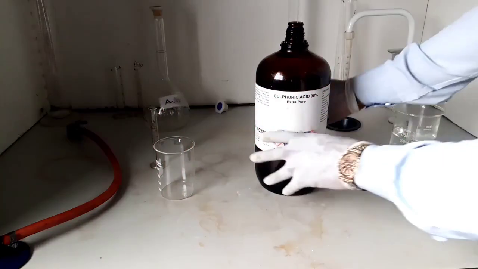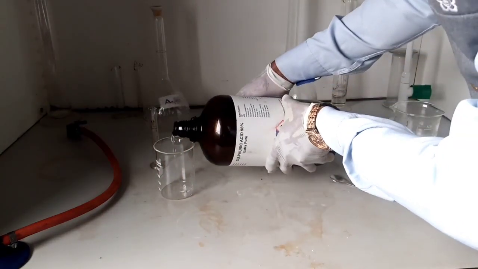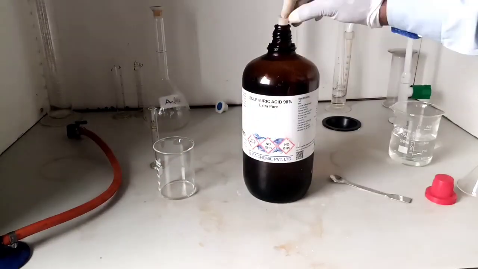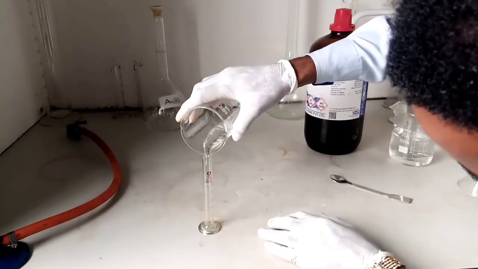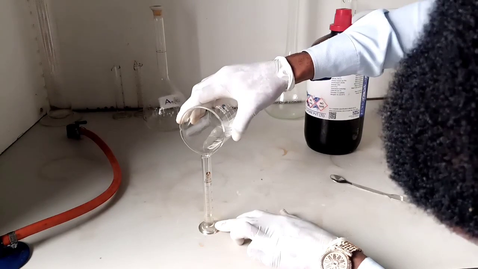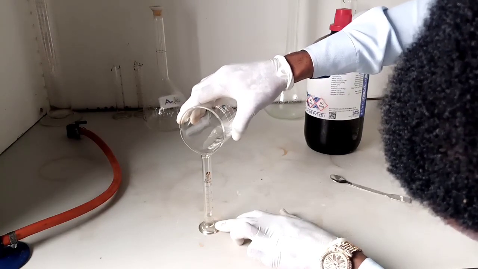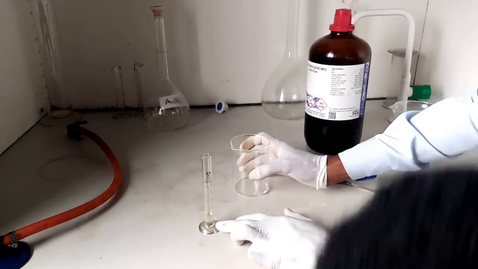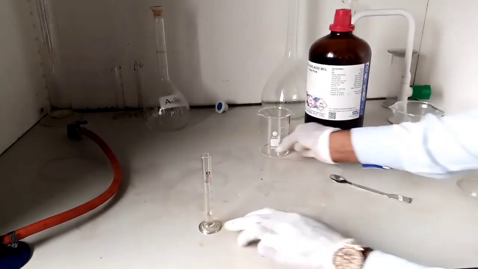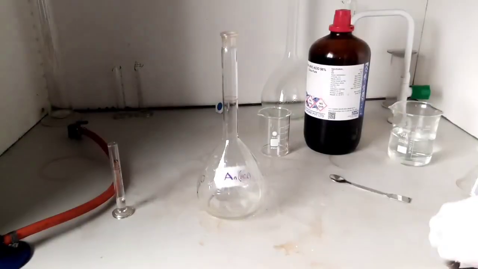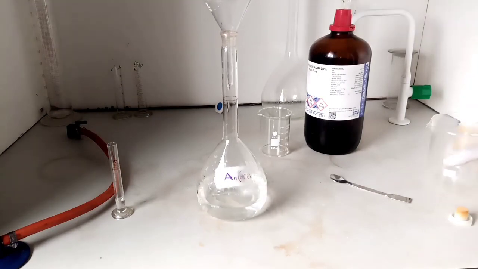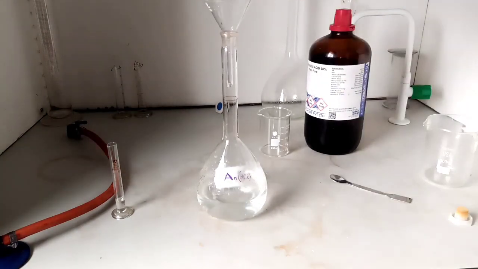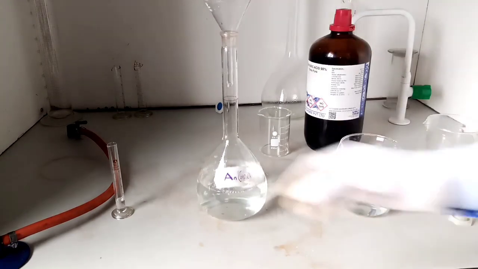This is sulfuric acid. You measure out 2.20 cm cube of sulfuric acid using this measuring cylinder here. Ensure you're very careful. This is concentrated. That's it. Alright, and then first you add a little quantity of water to your 1 dm cube volumetric flask before you add your acid. Ensure you add acid to water, not water to acid.